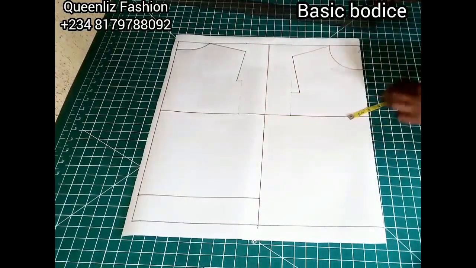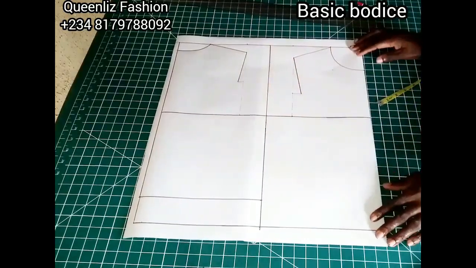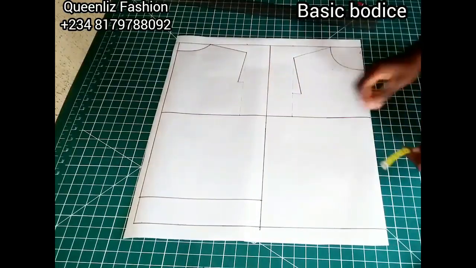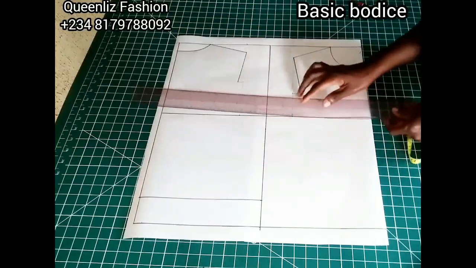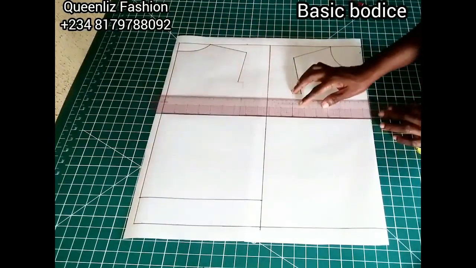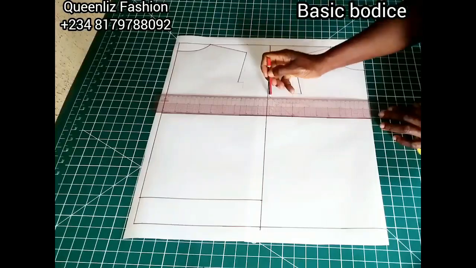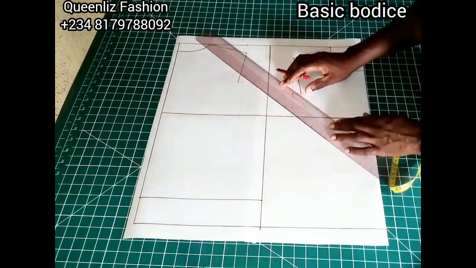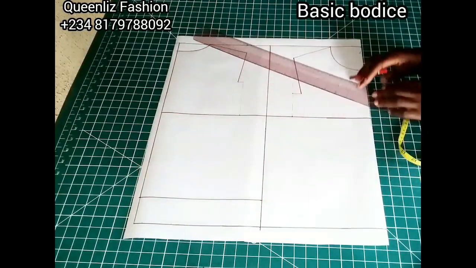So I'm going to connect this point here to the bust point. Now how do you get it perfectly well? On this angle here, you can use your angle 40. This is angle 40 here. So you can mark that angle and connect it straight like so. Can you see? Connect it like so with broken lines.